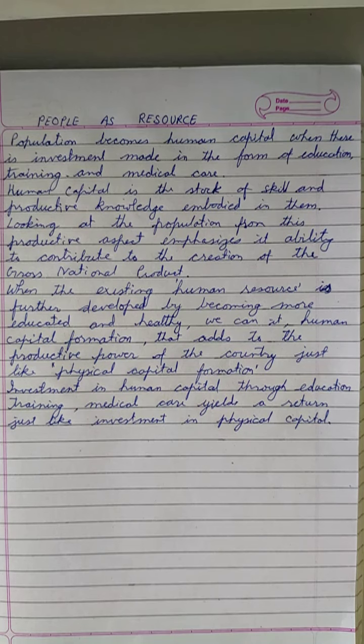Whatever the product is obtained, it gives you a return. Whatever you have spent on the growth of that agricultural product, in return it gives you money. When the crops are harvested, it is sold in the market, and after selling in the market, you get money which can be much more than what you have invested in the growing time period.